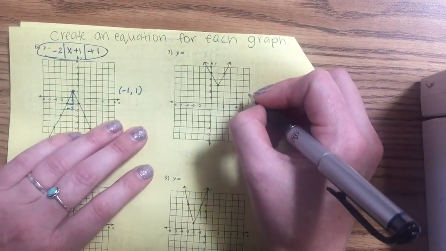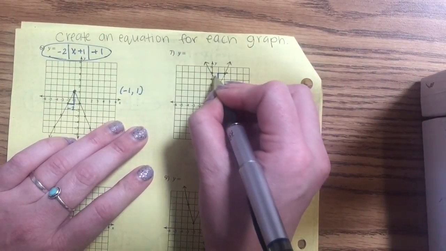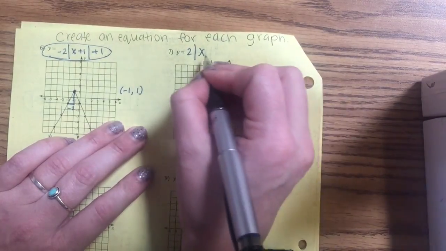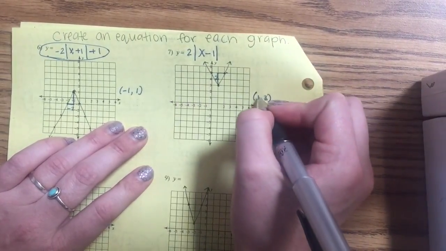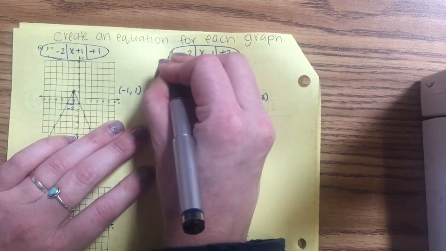Over 1 up 3 for my vertex. It goes up 2, so it's a positive 2 in front. X, when I plug 1 in, it's a minus 1. I switch its sign. The positive 3 on the outside stays the same.